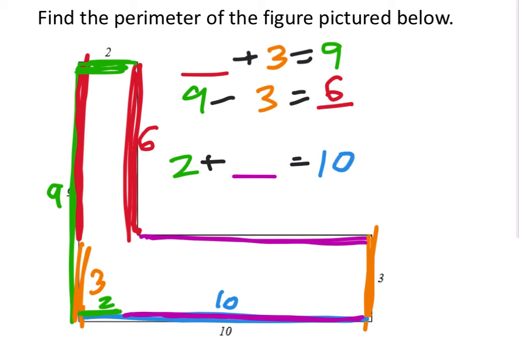So again, using a fact family for this one, I'm going to take the sum, which is 10, and subtract the other length, which is 2, and that will now equal the purple side length. And 10 minus 2 is 8. So the purple side length is 8. And now I have all the side lengths that make up the perimeter, which then I can add to find the actual perimeter.